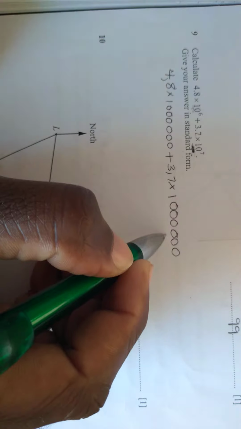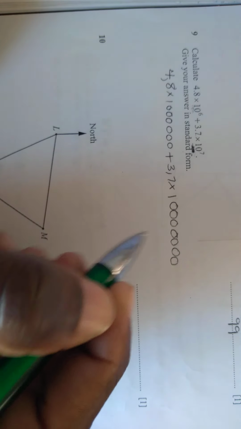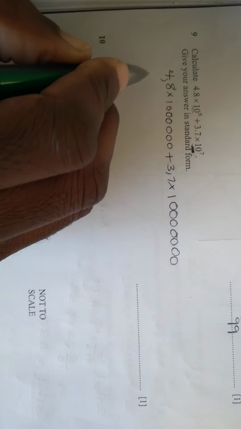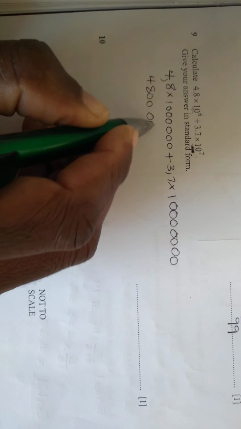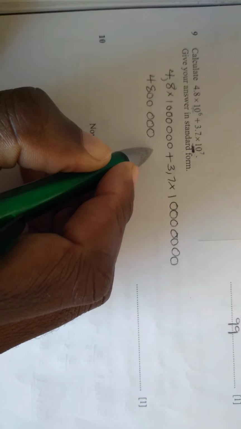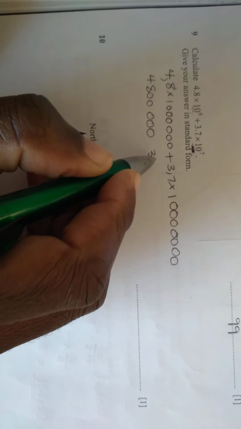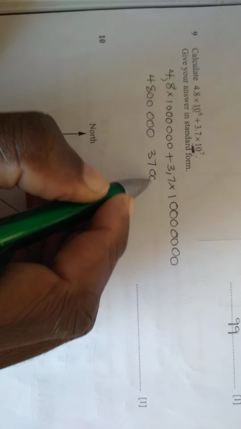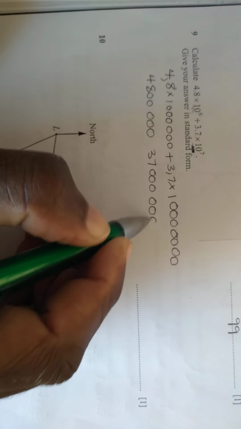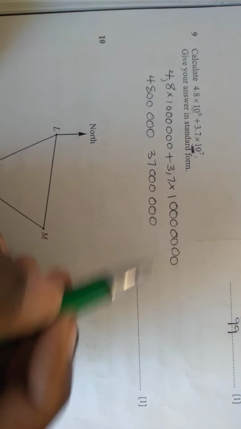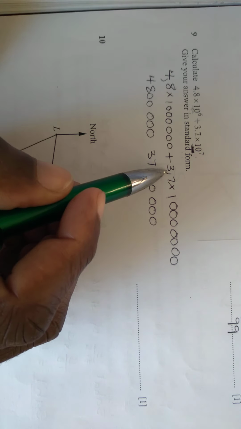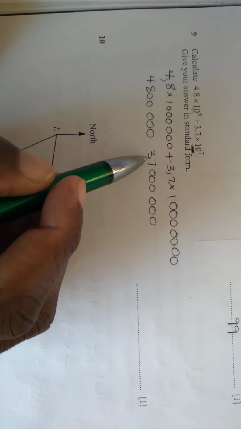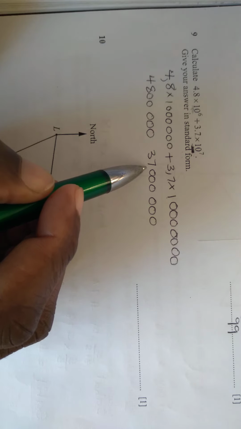So this one will become 4,800,000. This will become 37 million, like that. If you're multiplying this, you're just going to say 1 times 3.7, okay? You get 3 and a 7.